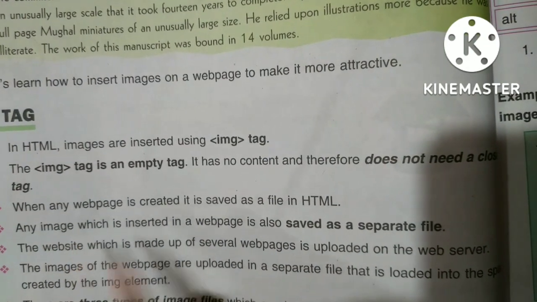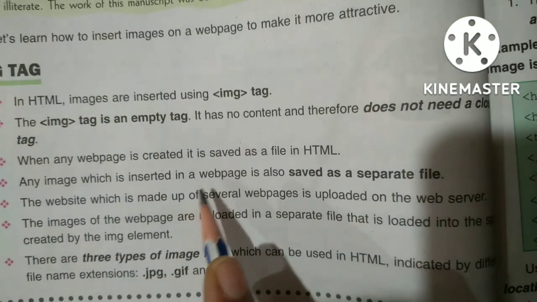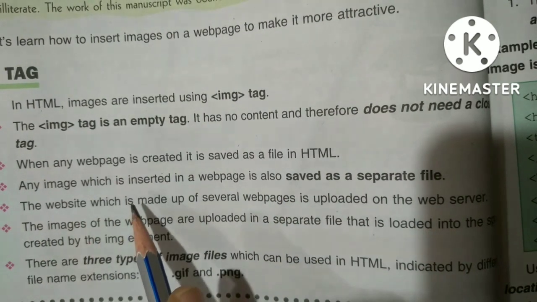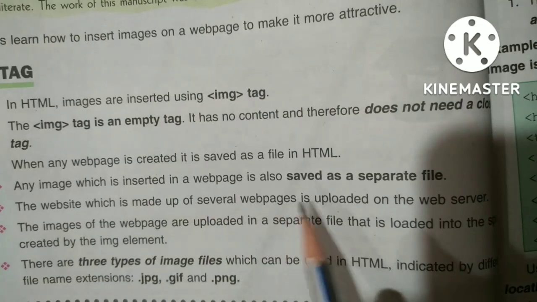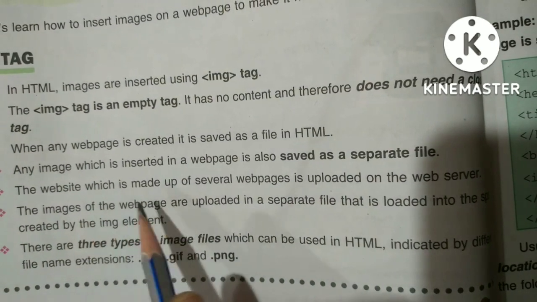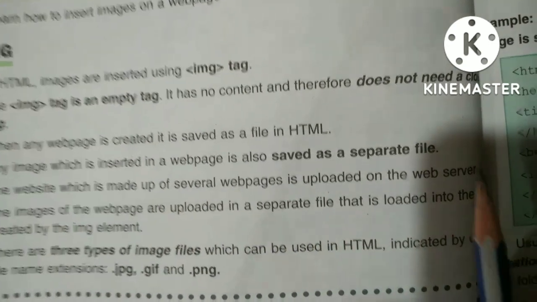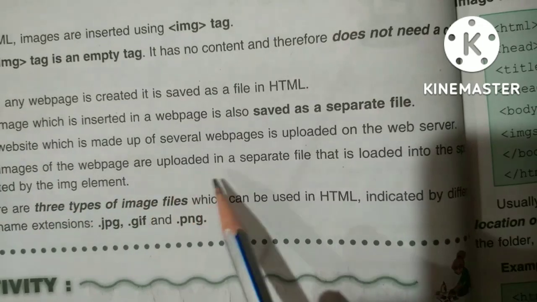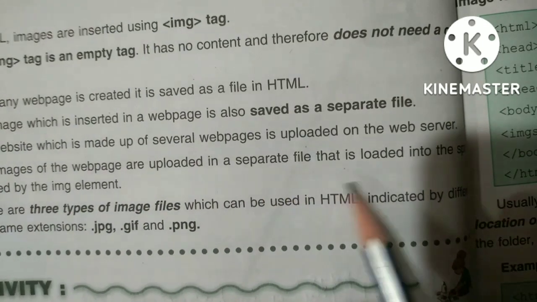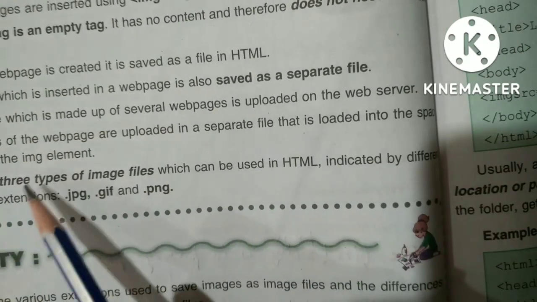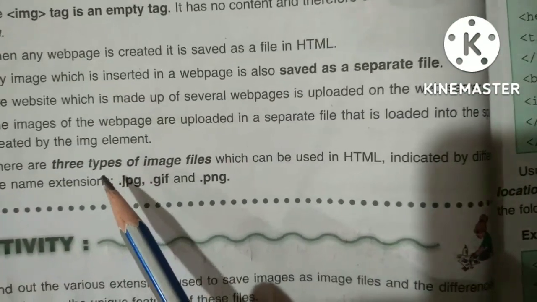When any web page is created, it is saved as a file in HTML. An image which is inserted in a web page is also saved as a separate file. The website, which is made up of several web pages, is uploaded on the web server. The images of the web page are uploaded in a separate file that is loaded into the space created by the image element.